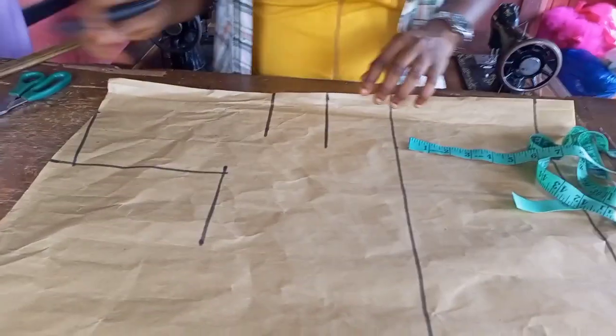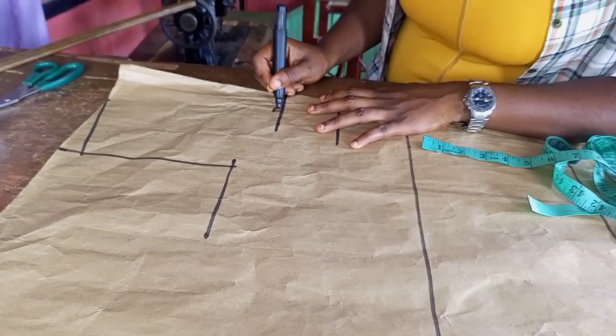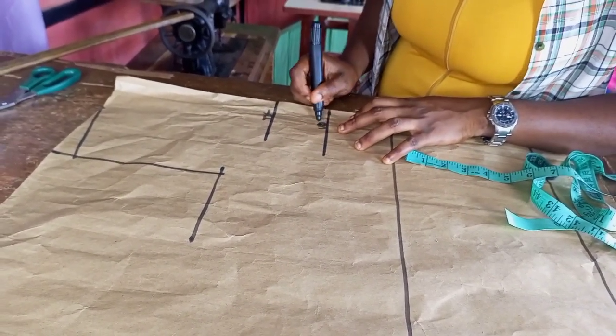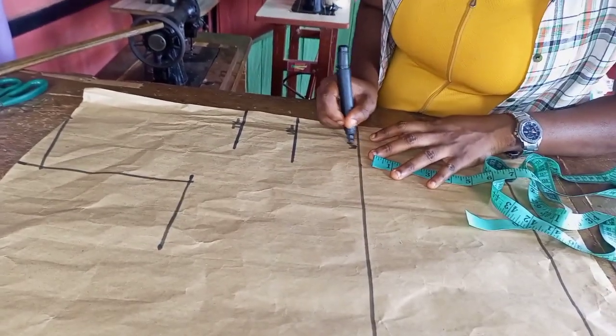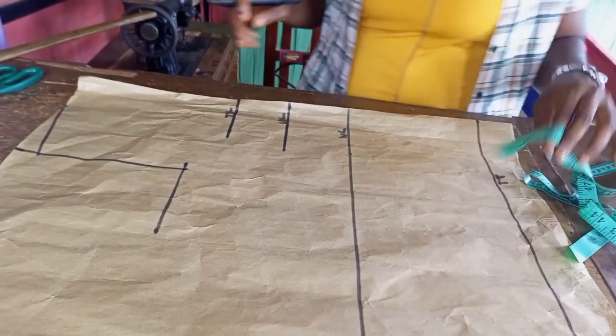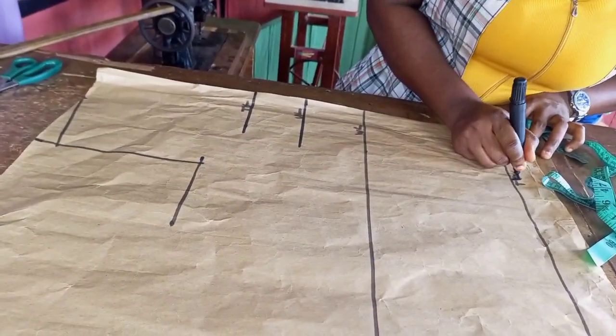Now, the next thing, you can label them. This is the true bust line. This is the under bust line. This is the waist line, and this is the top line, or the M line, anyone. So now the top line, TL.